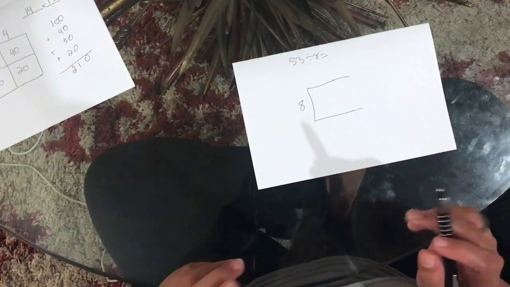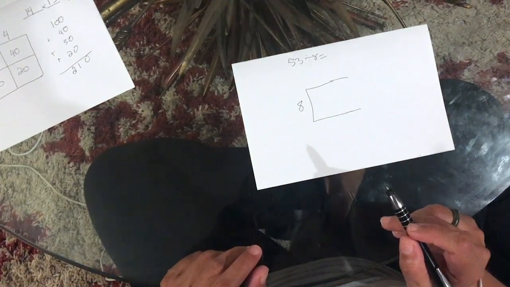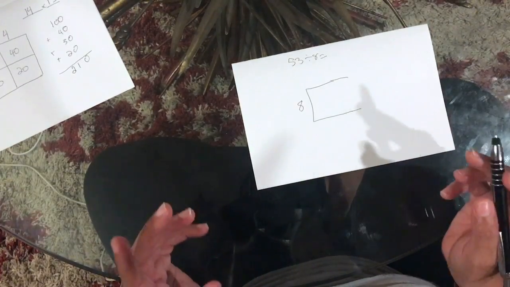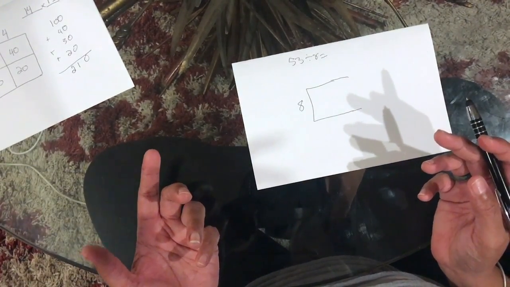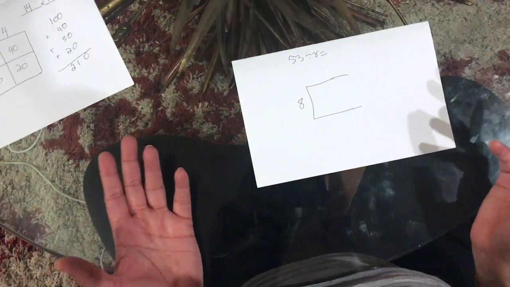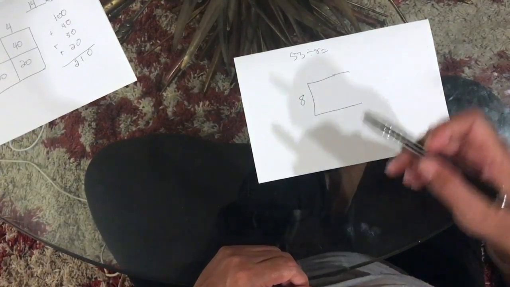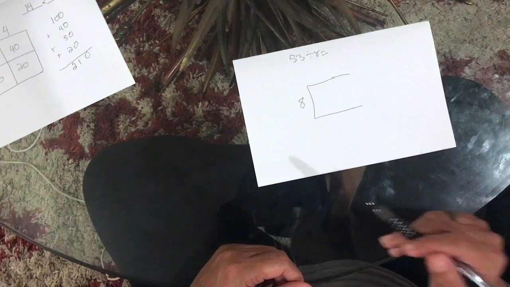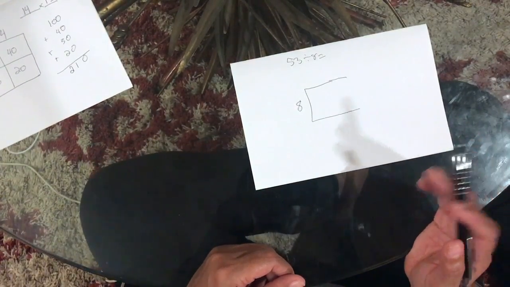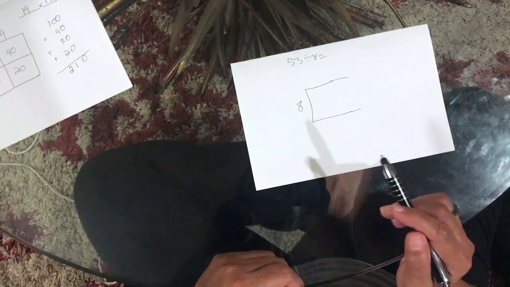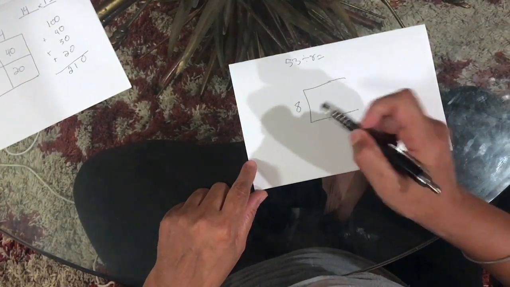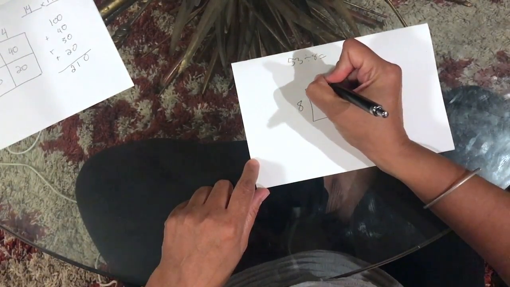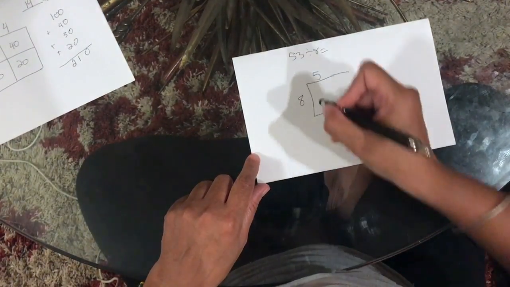All right. Well, let's say I only know how to count by tens. All right, well, I can't say 8 times 10 because that gives me 80. That's way too much. Okay, so what if I cut that in half? I'm going to say 5. Okay, so I'm going to say, well, 8 times 5 gives me 40.